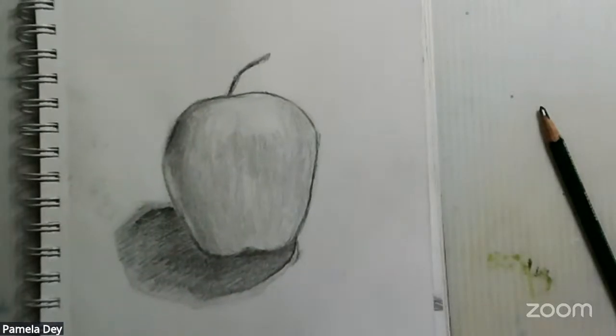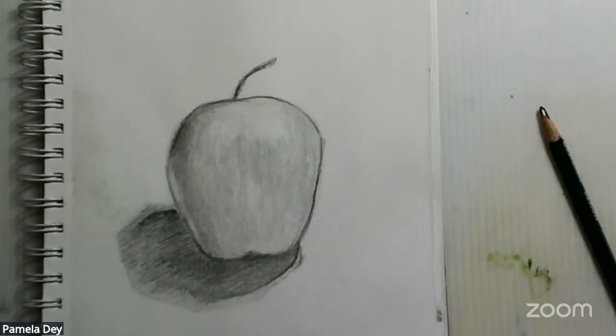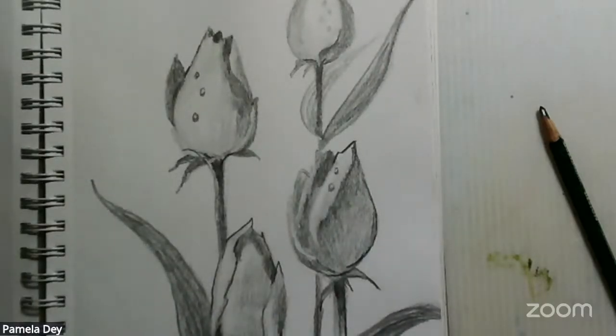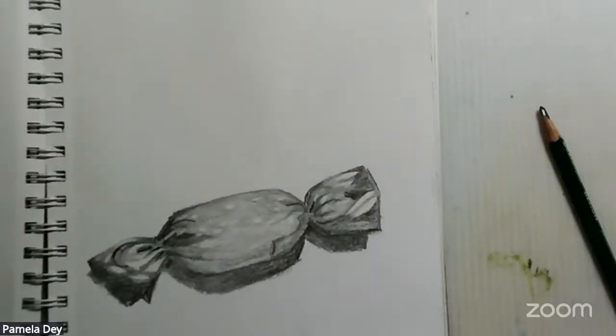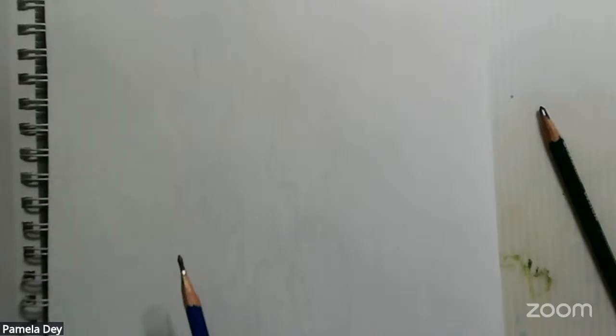So we did an apple, tulips, a candy in a wrapper, and perhaps I can spend a few moments with you to draw something else. I'm trying to think of something simple.